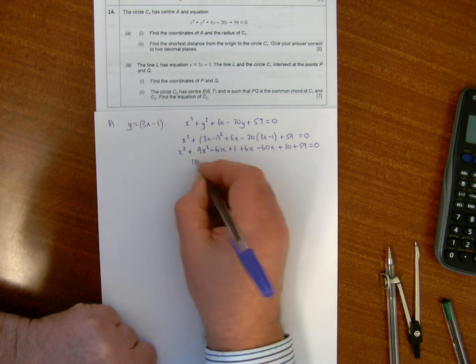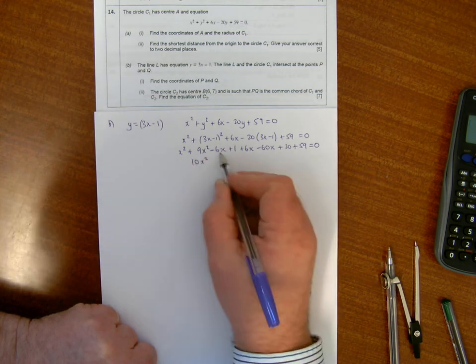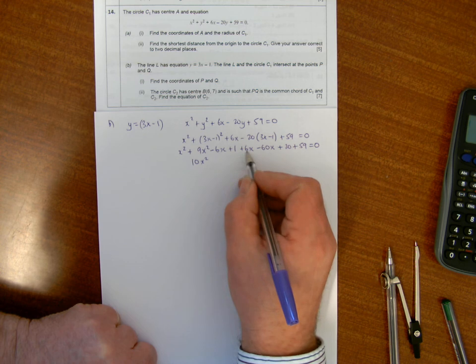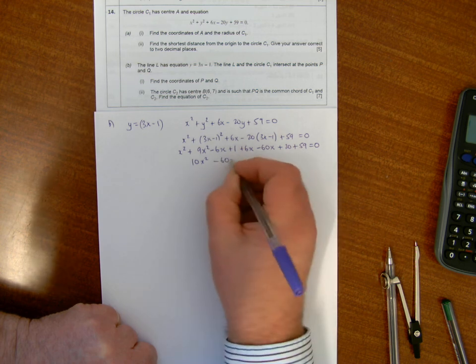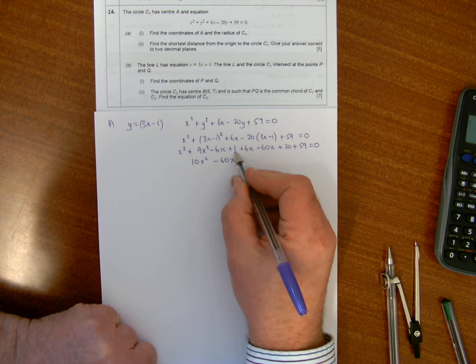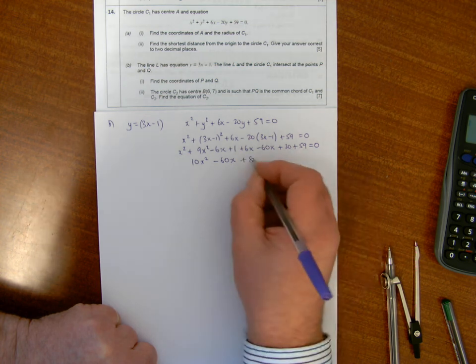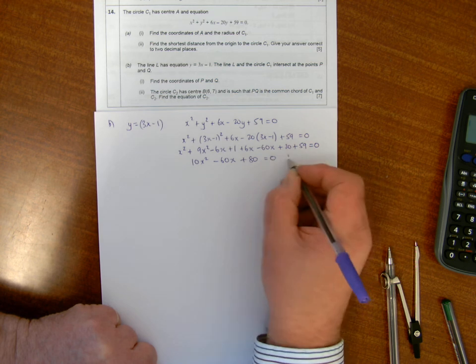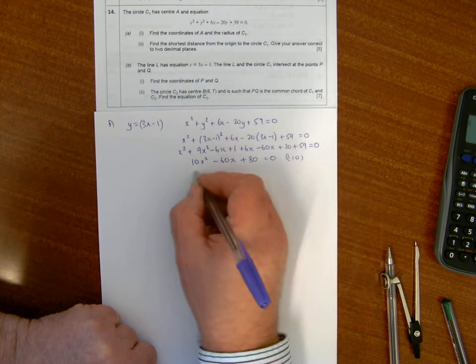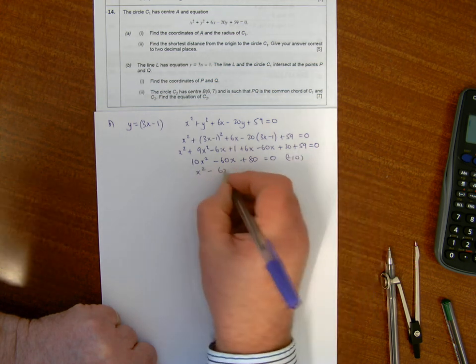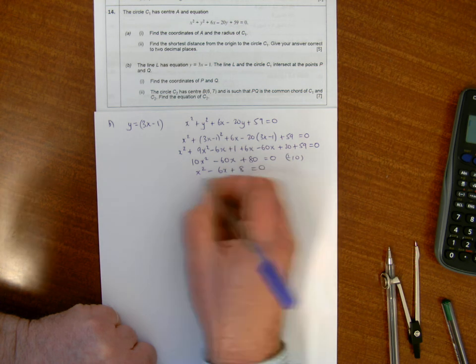So that's 10x squared, minus 6x plus 6x cancels out, that's minus 60x. Now you've got plus 1, plus 20, plus 59, so that's plus 80 equals 0. Divide by 10: x squared minus 6x plus 8 equals 0.